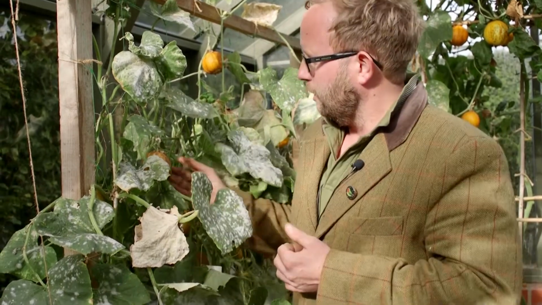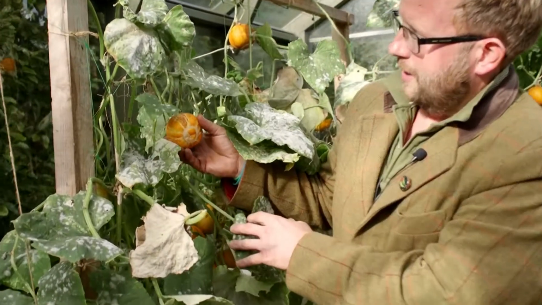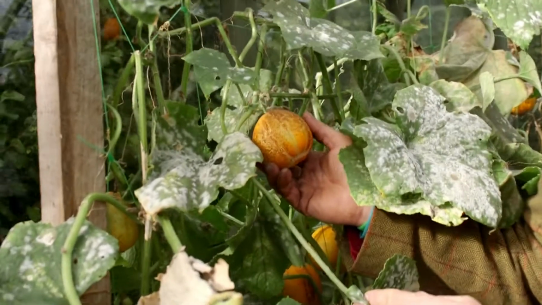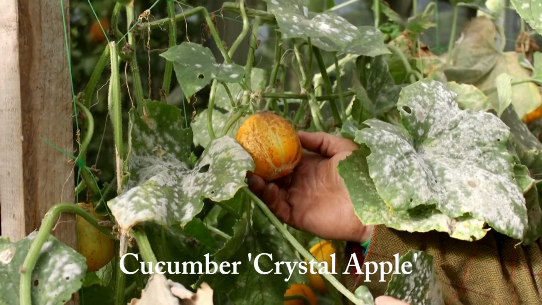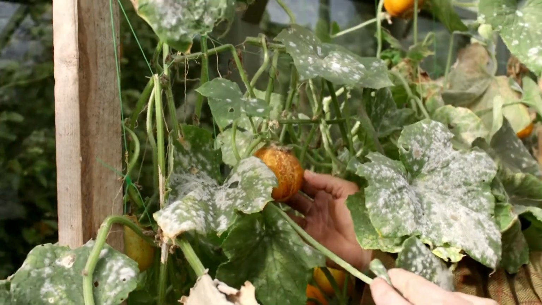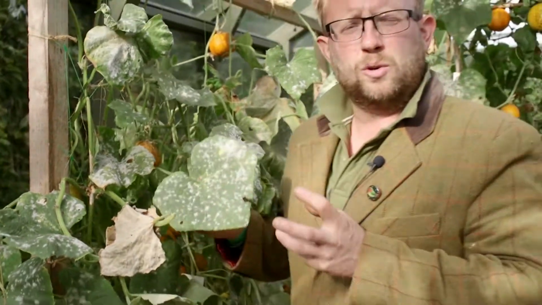Hi, I'm Ian Roofe and welcome to Get Gardening. In this video we're in the greenhouses at East Ruston Old Vicarage and we're looking at the effects of mildew on this cucumber, a cucumber called Crystal Apple, as you can see. Quite an interesting little thing, not one that I've ever grown at home, but it looks beautiful in the greenhouse anyway. And mildew can cause a great deal of problems with glasshouse plants.